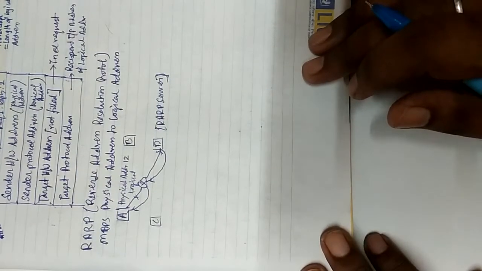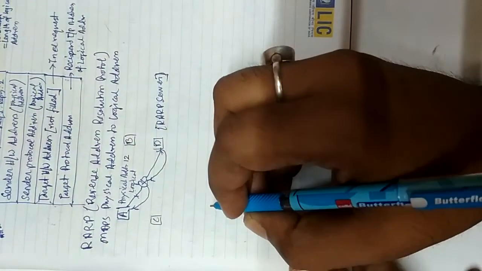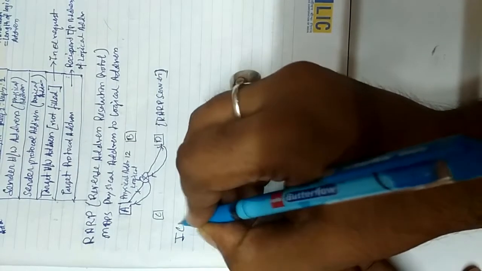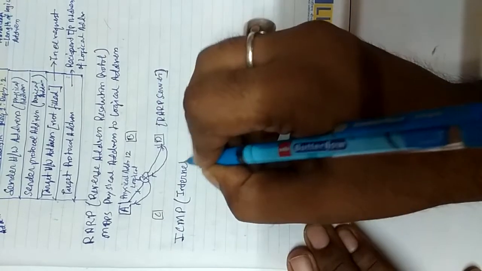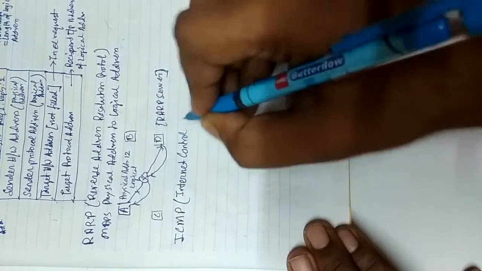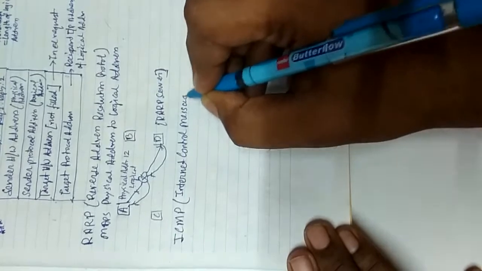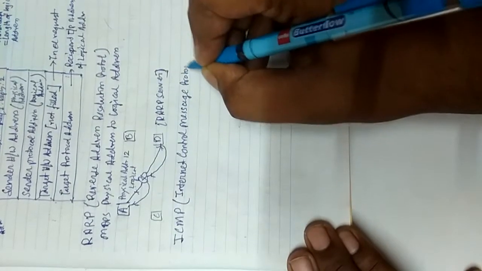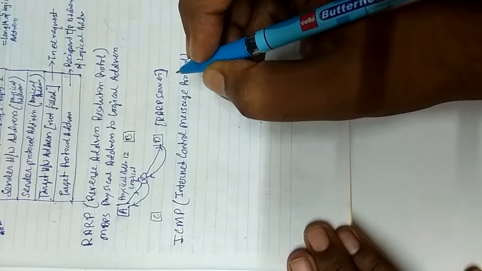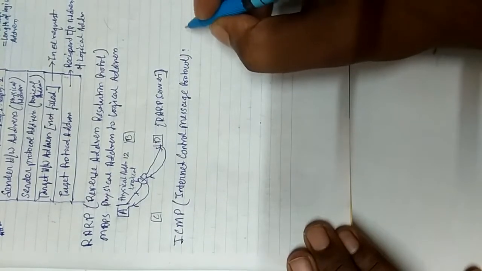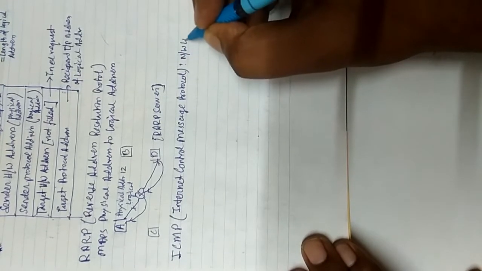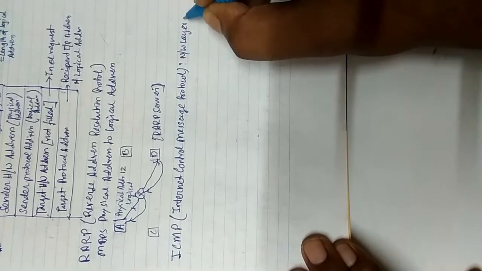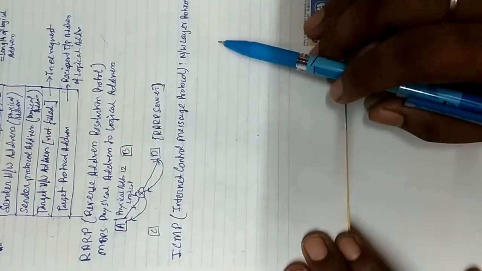We will study now ICMP, that is Internet Control Message Protocol. It is a network layer protocol. You already know this is the network layer protocol. So you have to keep in mind that ICMP is a network layer protocol.